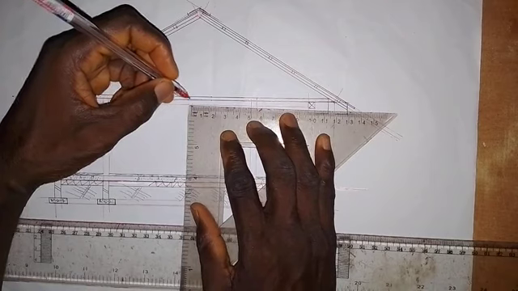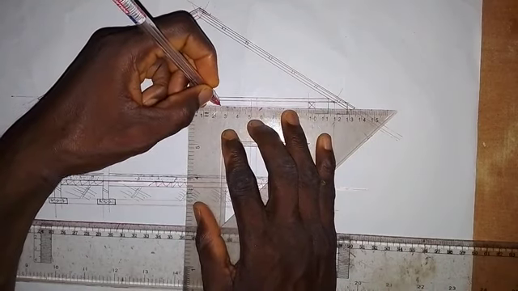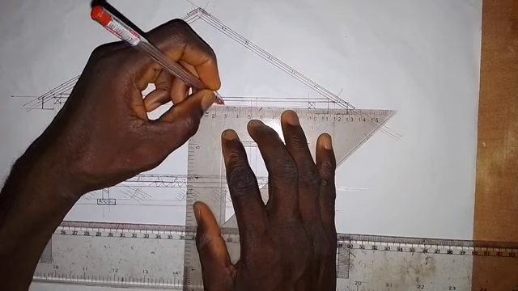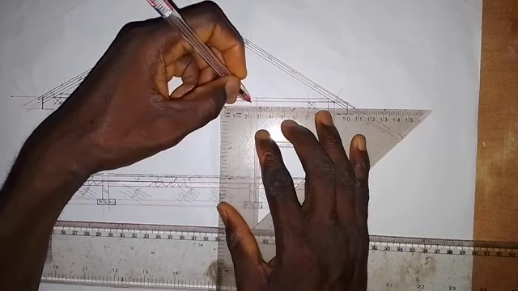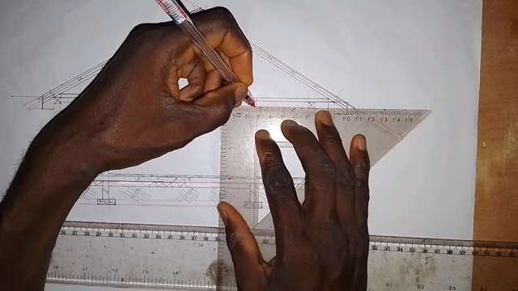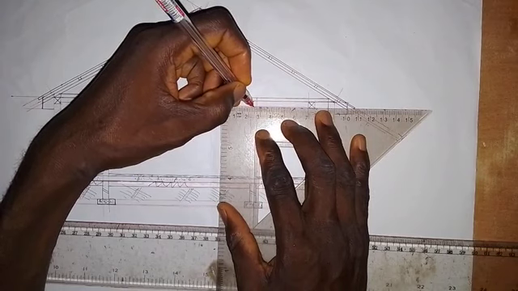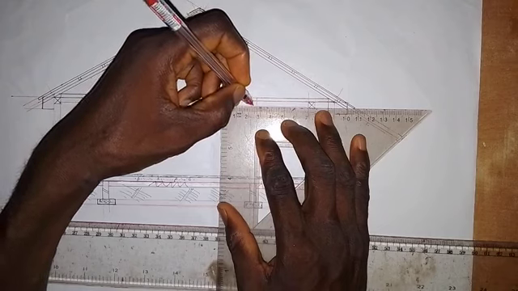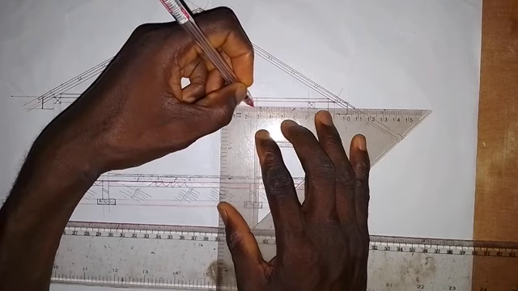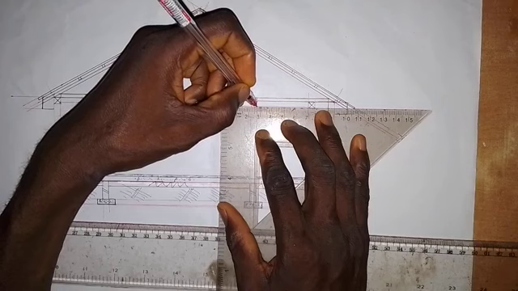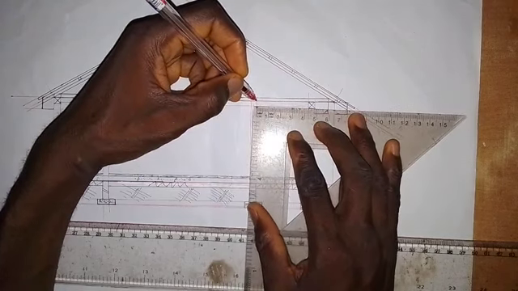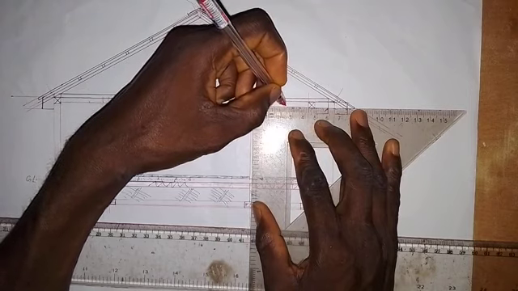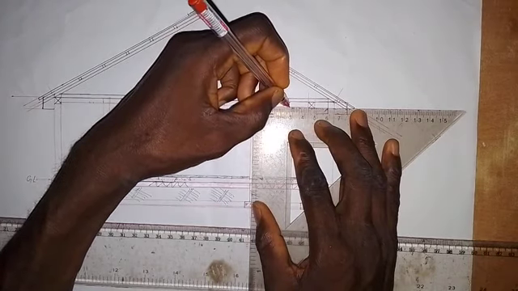Then 24 millimeters, 3 millimeters, then another 24 millimeters. This is 24 millimeters, then 3 millimeters is here. So another 24 millimeters, then we have 3 millimeters, so this is okay.